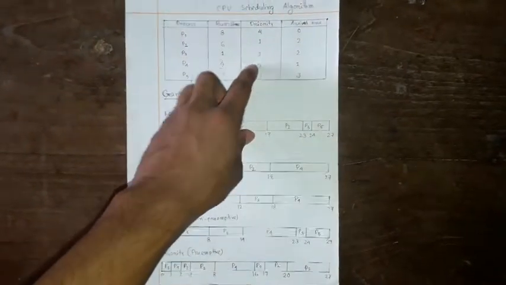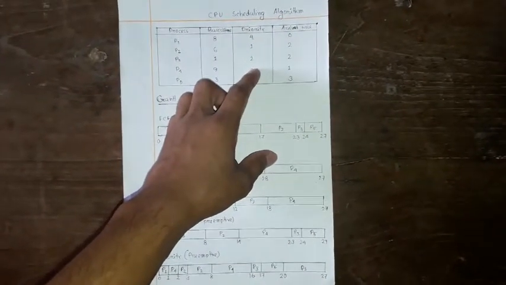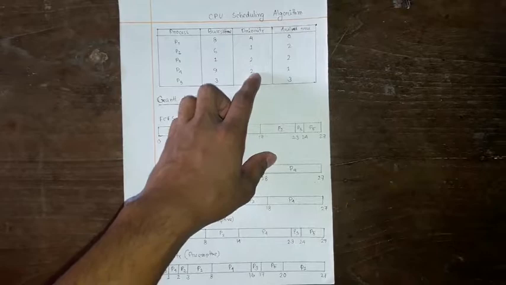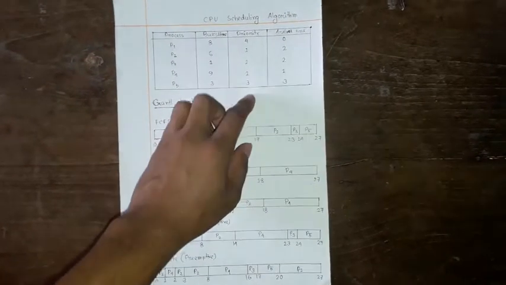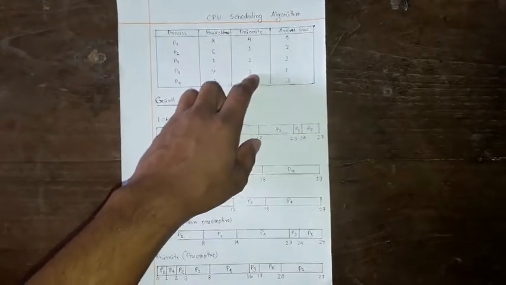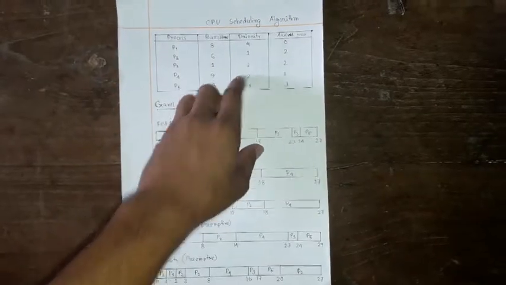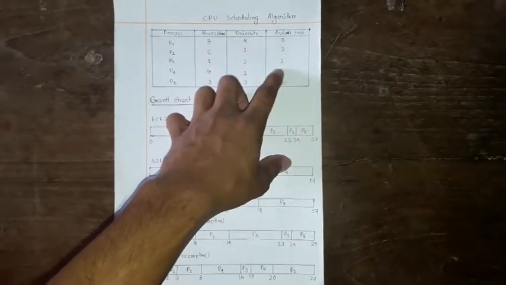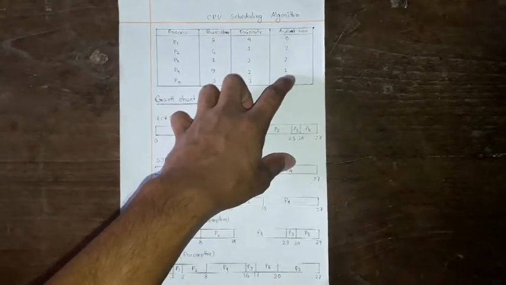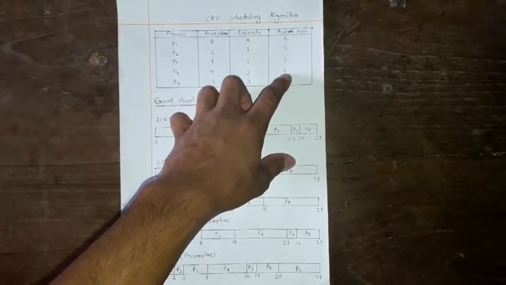After that, if we examine the priorities, we see that processes P4 and P3 have equal priority. Since process P4 came into the system before process P3, it will be served in first come first served order.